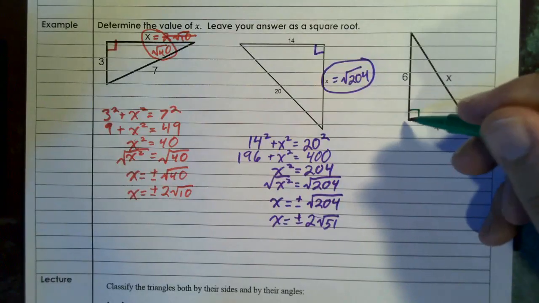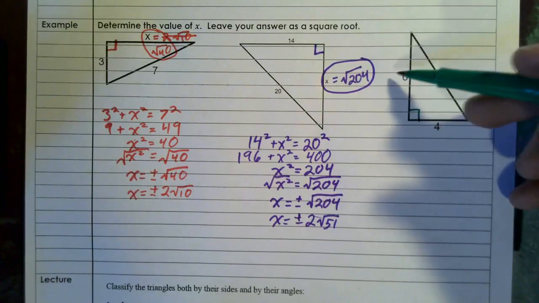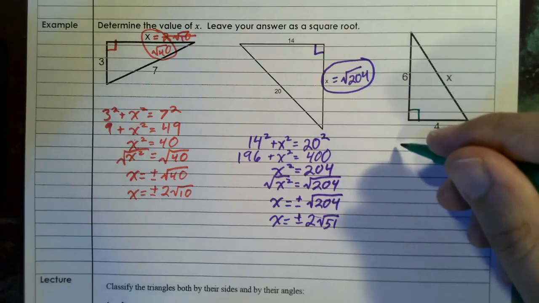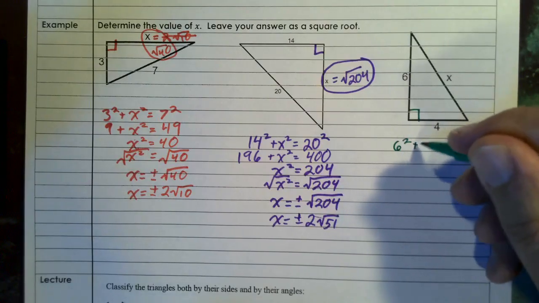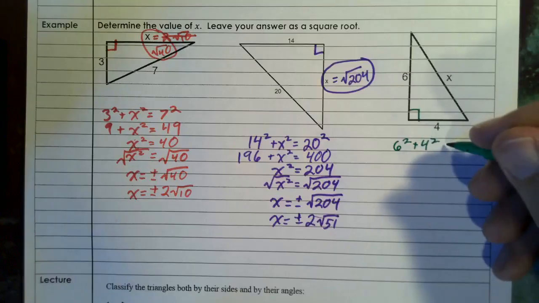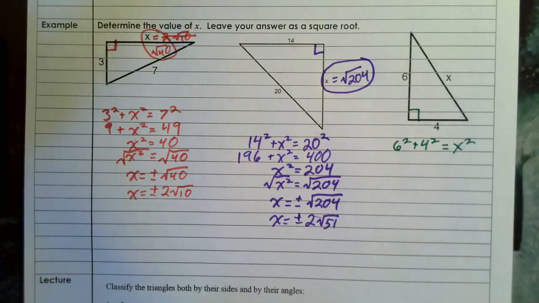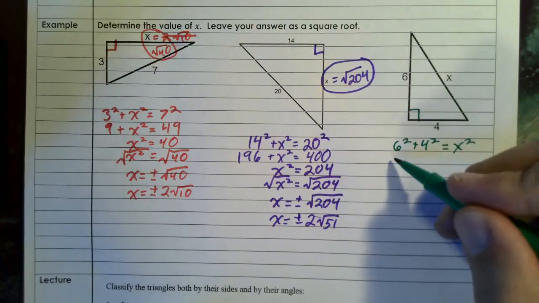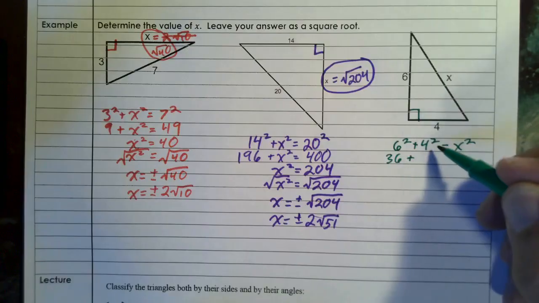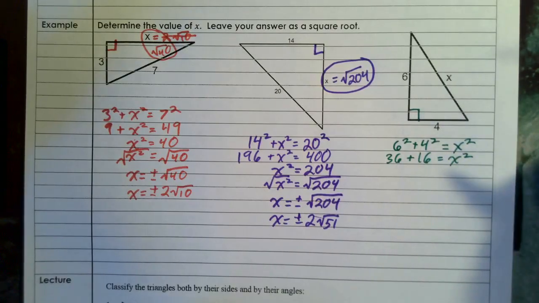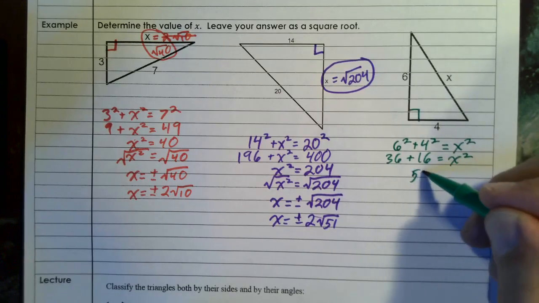Here is our corner. So that is our right angle. Our legs are right next to the right angle. So that's going to be 6 squared plus 4 squared. Our two legs are right there. Our hypotenuse is on the opposite side. So that's going to equal x squared. And now I just need to solve for x. This will be a nice easy one. So we got 36 plus 16 equals x squared. 36 plus 16 is 52.